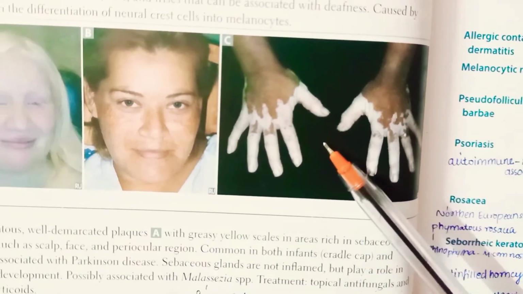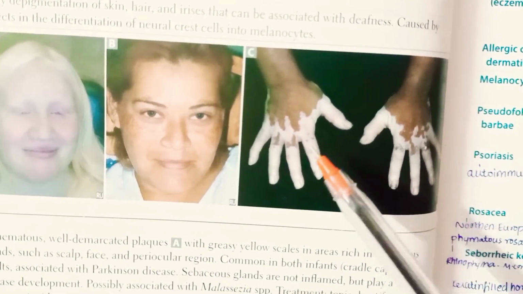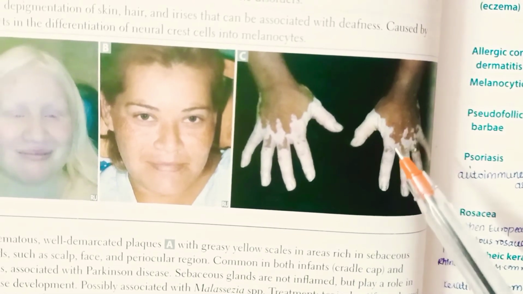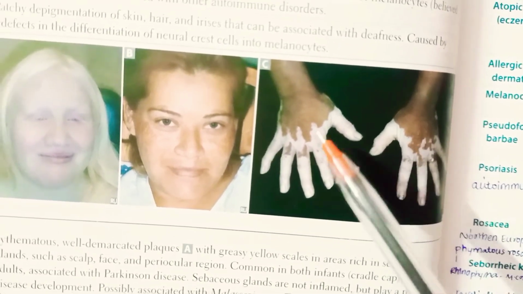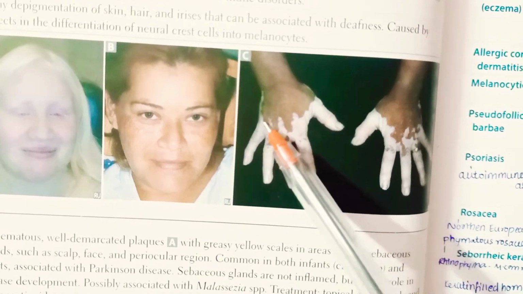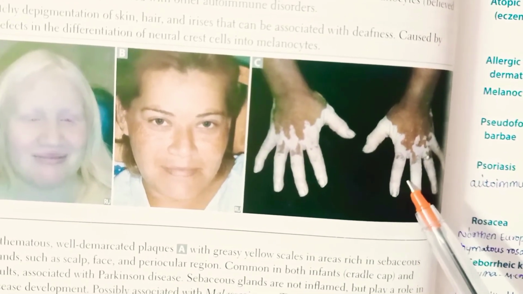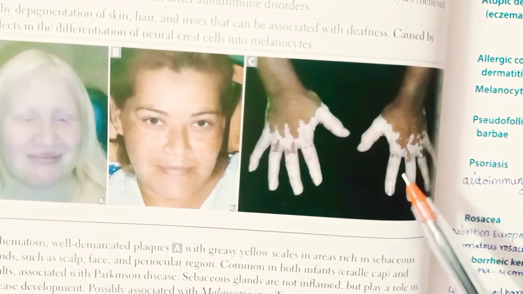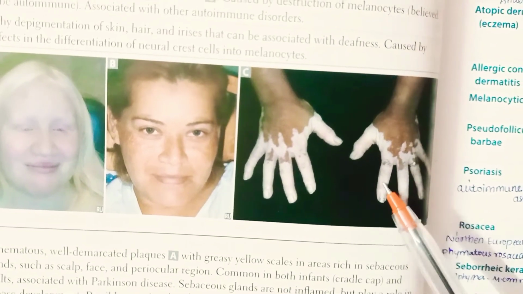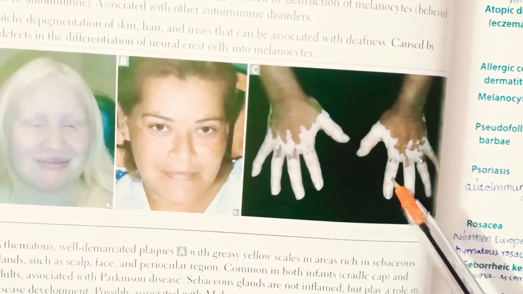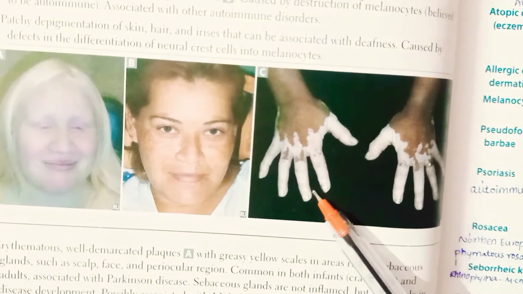Next, coming to vitiligo. Vitiligo presents as irregular patches of complete depigmentation. Actually, this person is somewhat black in color, but you can see these white patches. This is nothing but vitiligo. It is caused by destruction of melanocytes, believed to be autoimmune, and it is associated with some other autoimmune diseases also.